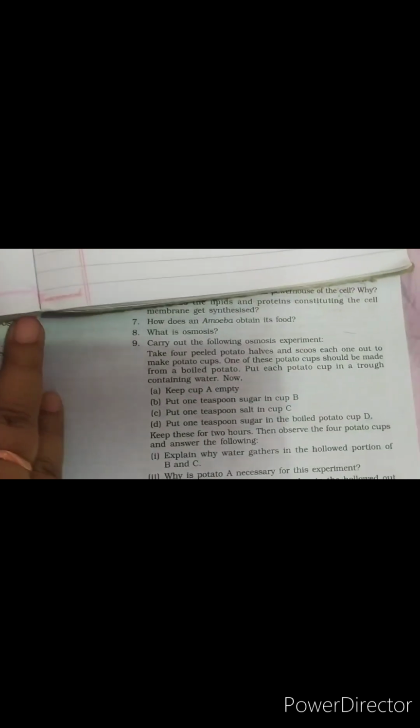Question number 9 is a diagrammatic question. I have already drawn the diagrams. You have been given 4 peeled potato halves, kept in A, B, C, D containers. I have drawn 4 containers, and in them I have kept the peeled potato with a central hollow part. In A, the cavity is kept empty, with nothing inside it, and outside there is water in all 4. In B, I have kept 1 tablespoon of sugar inside the cavity. In C, I have kept 1 tablespoon of salt inside the cavity, and in D, I have kept 1 tablespoon of sugar, but the potato is boiled in this case.